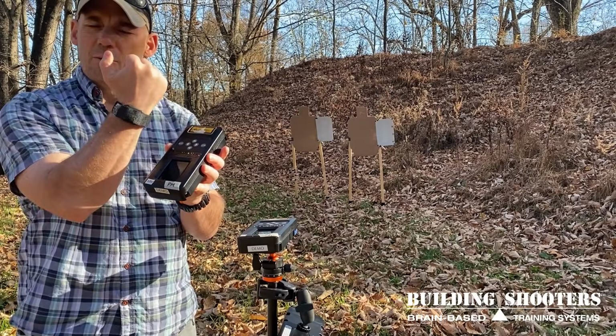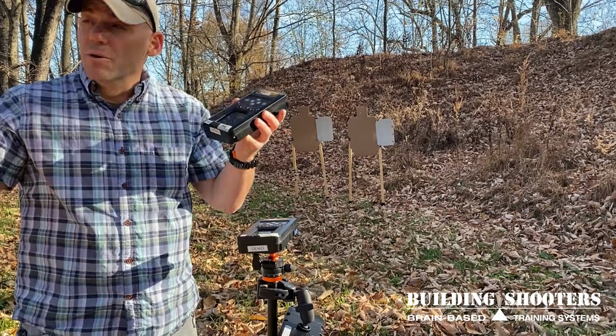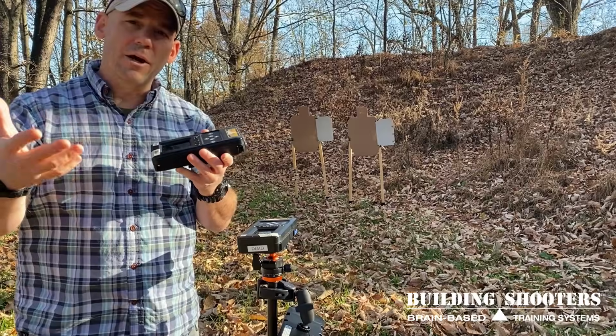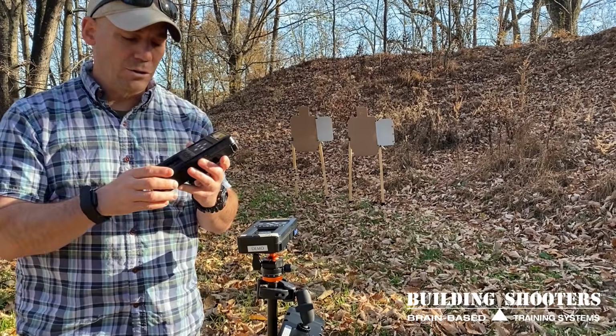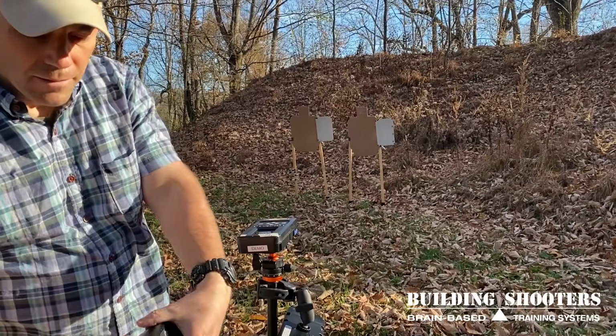It's going to be syncing up with my shooter isolation tool, which is optional in this setting because I'm by myself, but very useful in a group training environment or an indoor range where other people are shooting. So let's take a look at what this looks like.